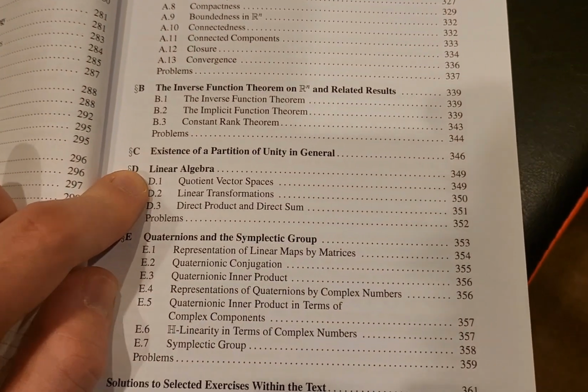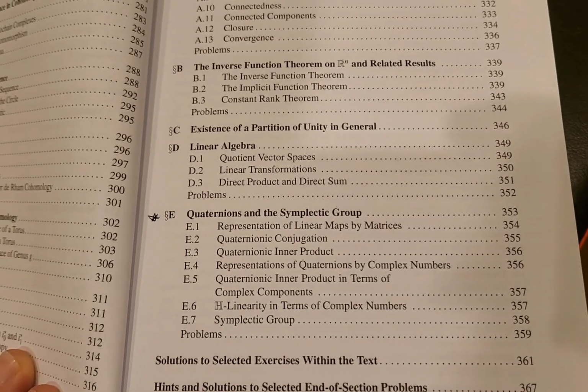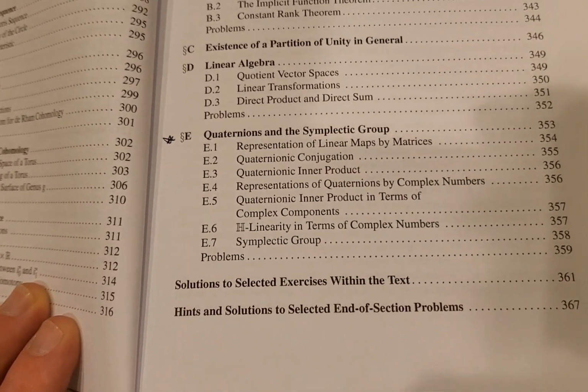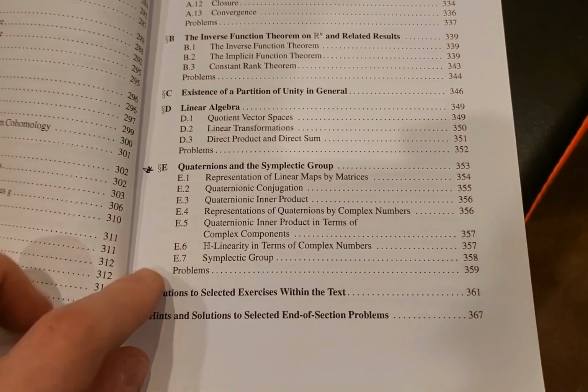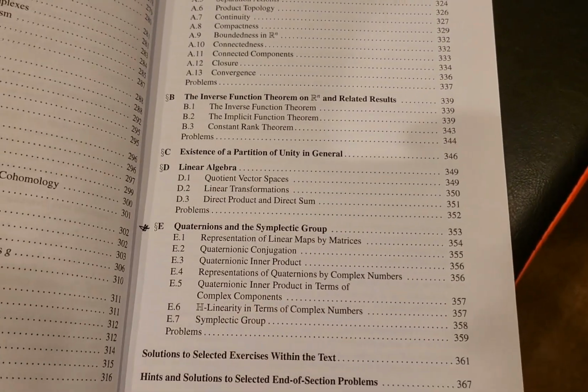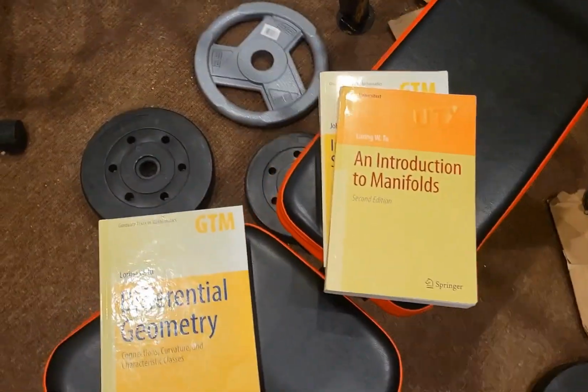Linear algebra is going to be key, but you're not going to need to be an expert in linear algebra. You're going to need to know the basics of an undergraduate level treatment of linear algebra. And then finally, an interesting appendix on the quaternions and the symplectic group. I might have to go back there. I'm personally super interested in the quaternions and the octonions.